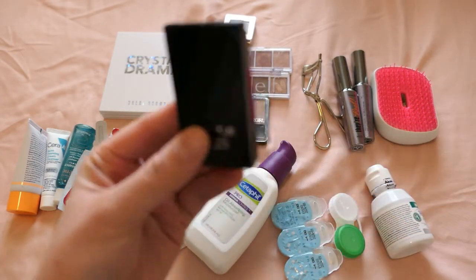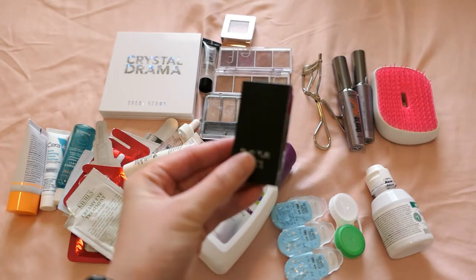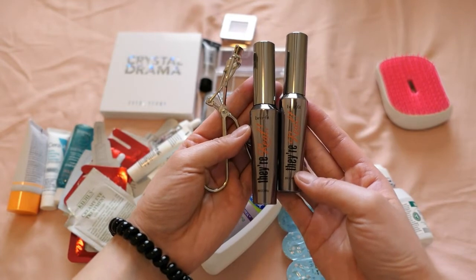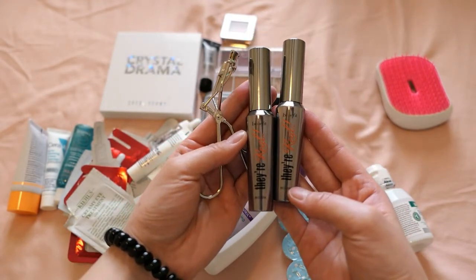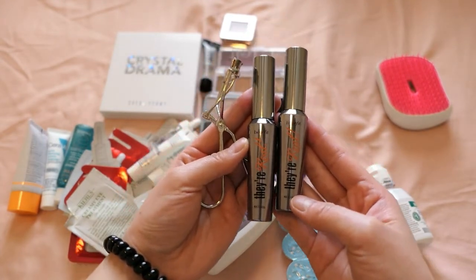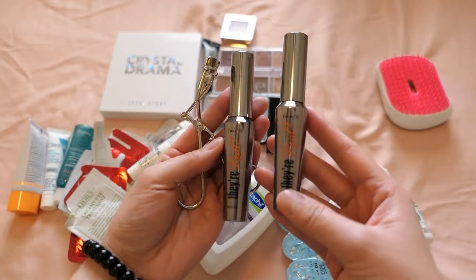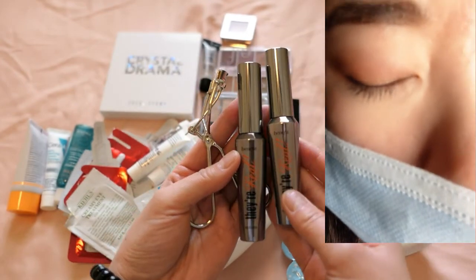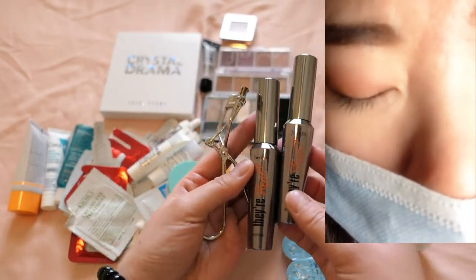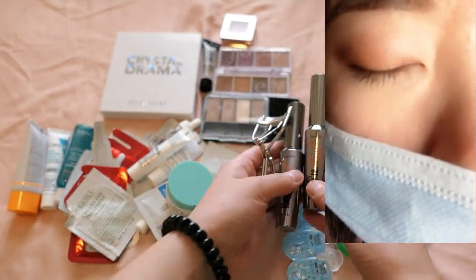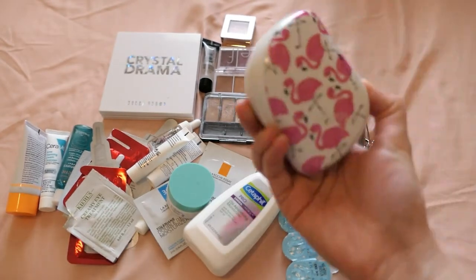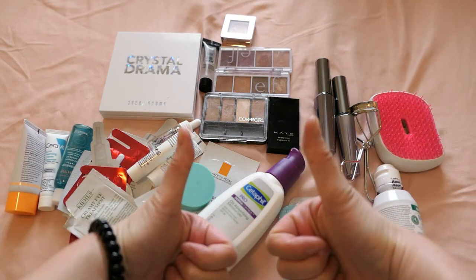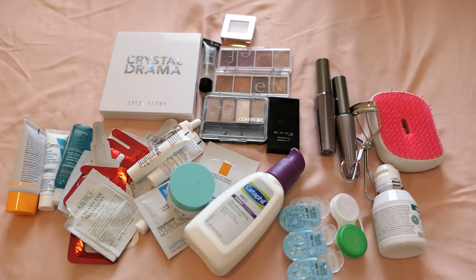It's very worth the price. So these are for the eyelashes. I really like Benefit mascara. I think this is the only one that gives you this distinct eyelashes without too much smearing over the day. And then my comb. So that's everything for my bathroom supplies.